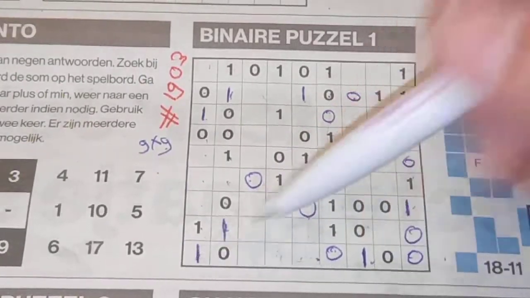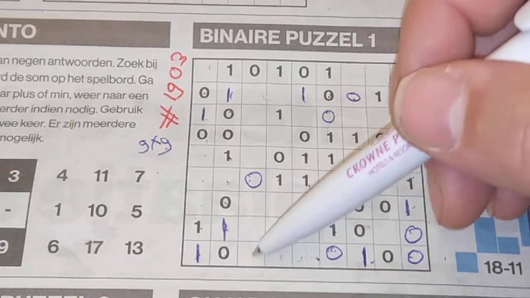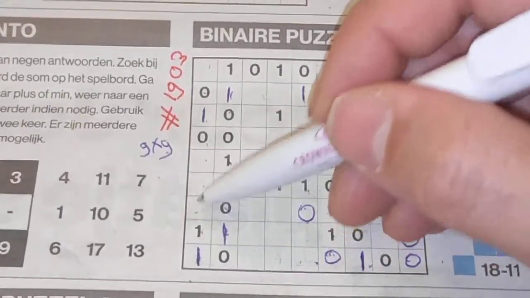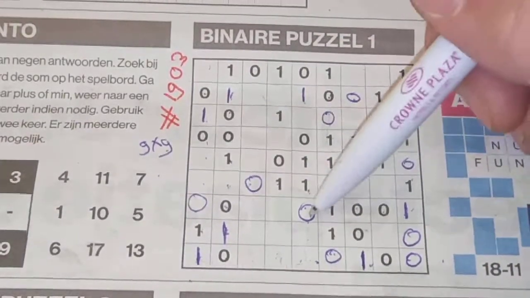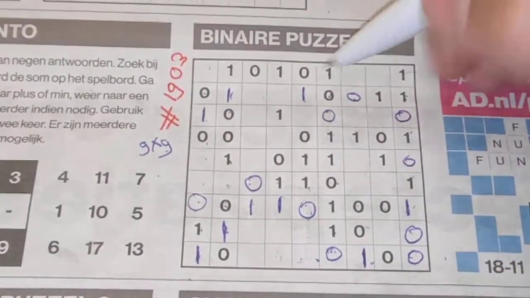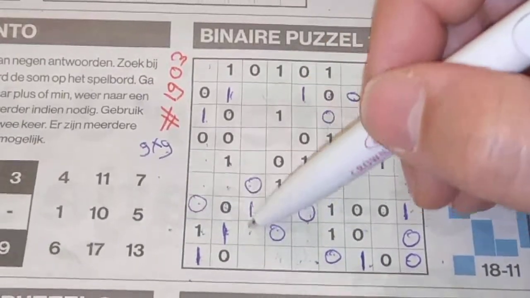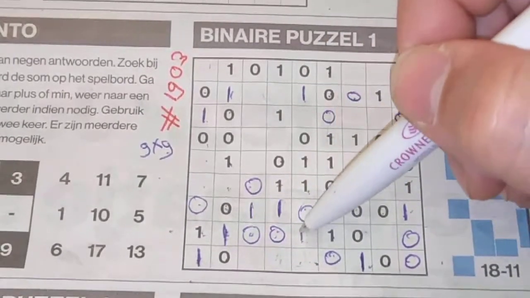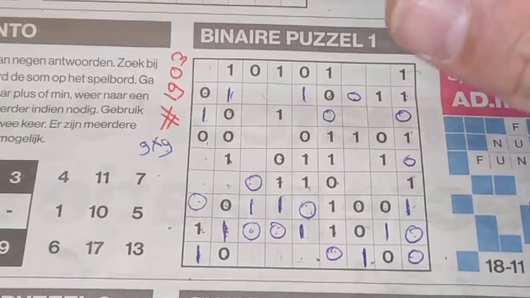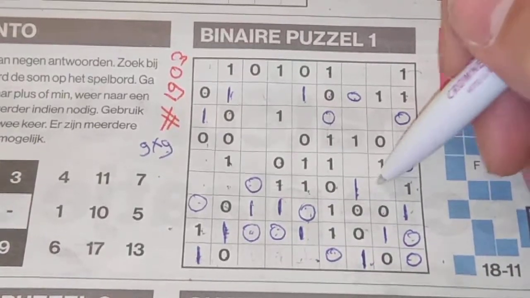This cannot be an O. Yes, so we have double 1 here, no, there, no. 1, 2, 3, 4, 5 O's, so the rest are 1s. Double 1 here, no, there, no. Double 1 here, no, there, no. Double O here, 1, there, 1. Between two O's comes a 1. Double O here, 1, there, 1. Between two 1's comes an O.